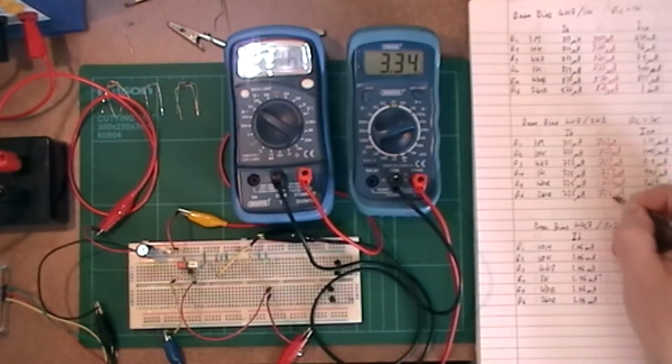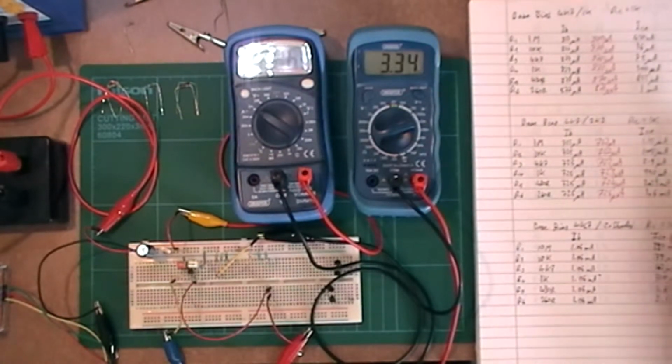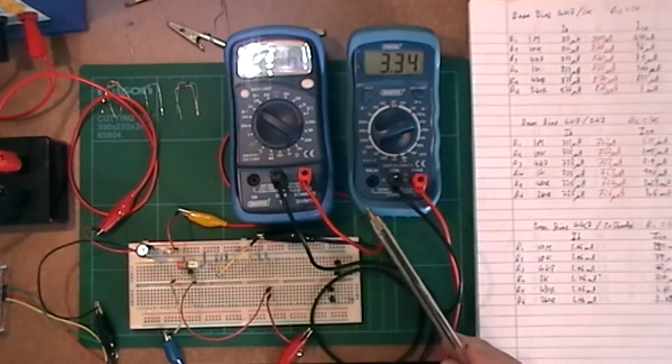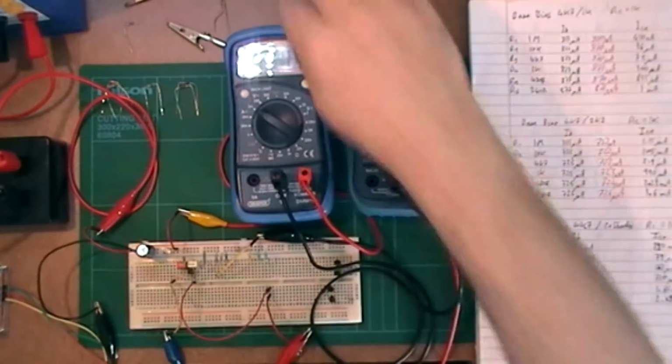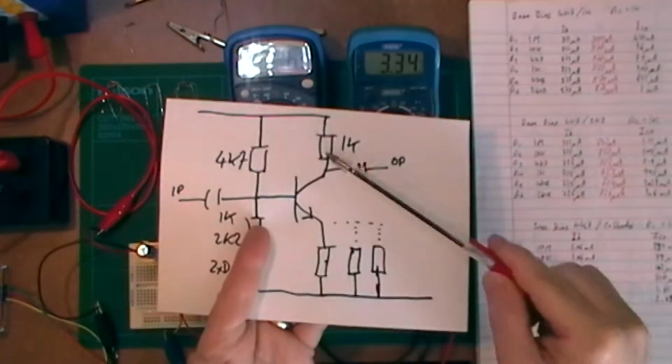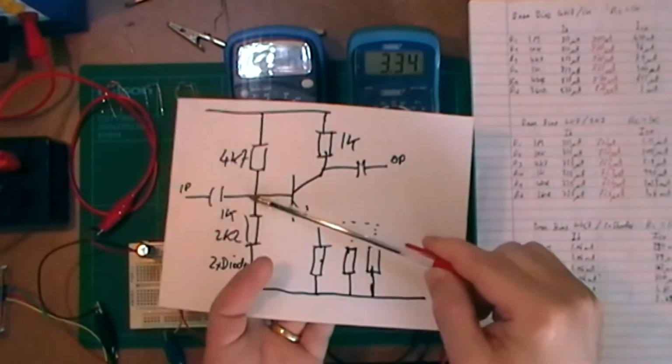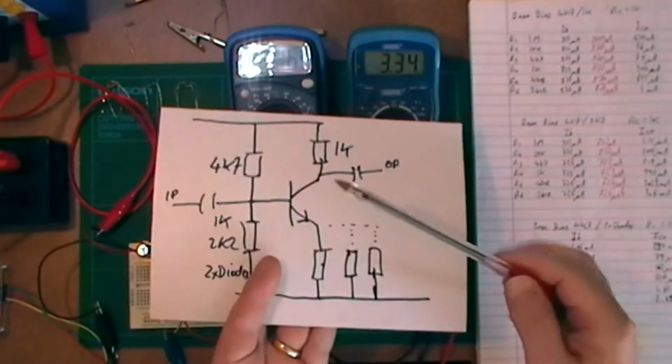726 microamps presented to the base, and 3.34 milliamps on the collector emitter. So I'm actually getting some gain now. I'm getting an increase in the current that this transistor's getting through this part of the circuit based on what this is seeing here.